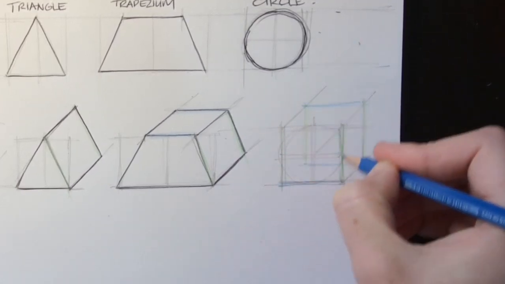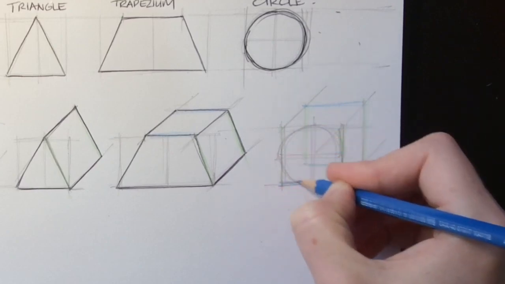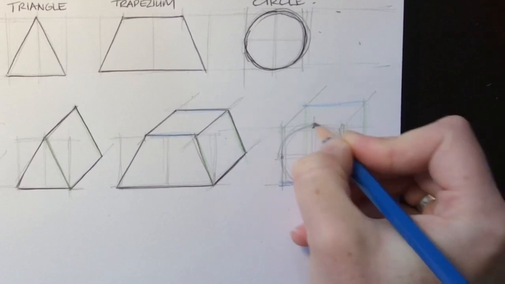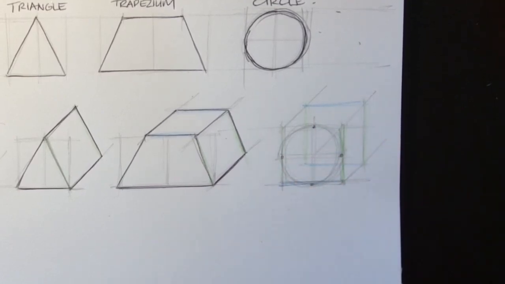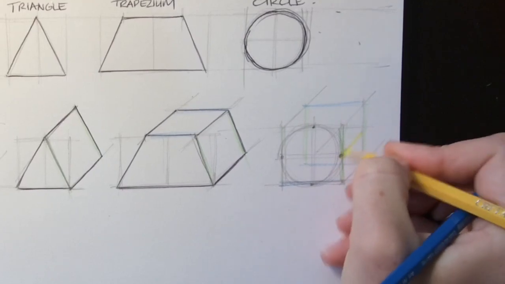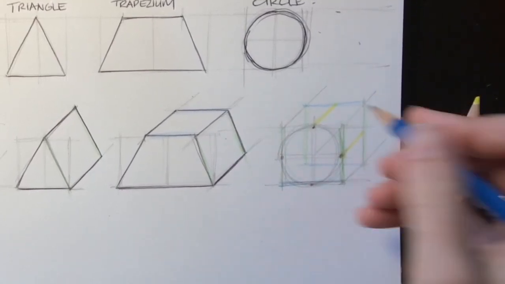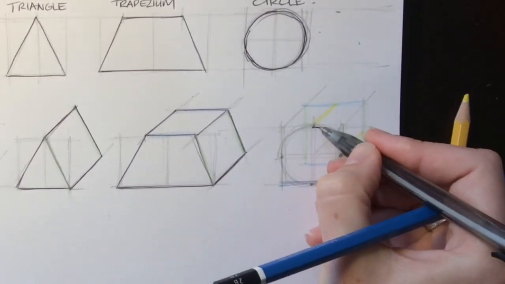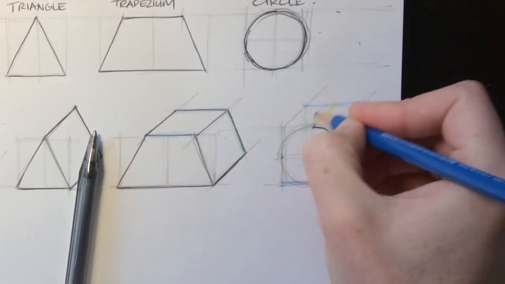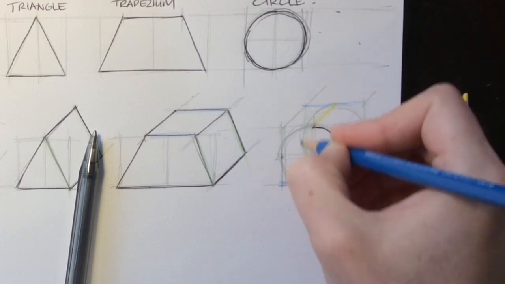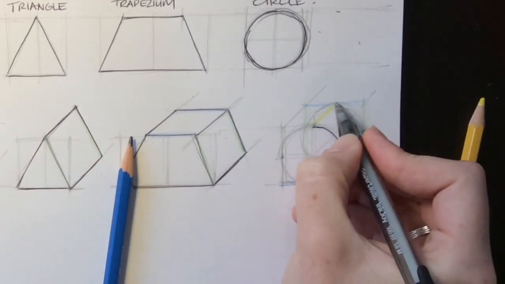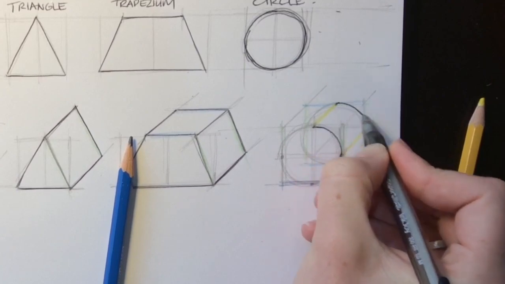And I've got those back edges that are kind of behind or inside the form, the horizontal and the vertical, just so that I can draw my circle twice. My circle touches the square, so I'm taking those connection points back so I know exactly where that little arc of a circle is going to go, and it's also my points that I can draw that back circle with.